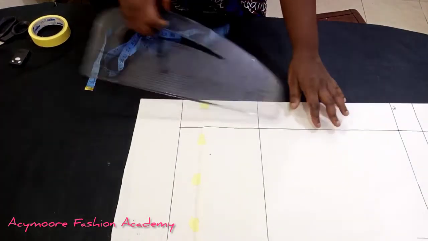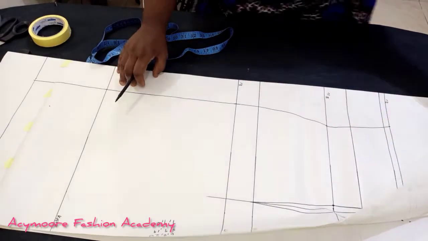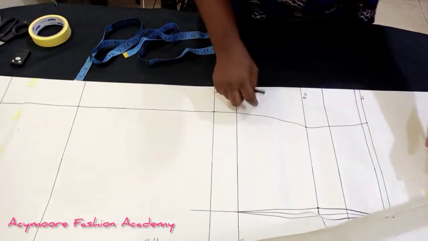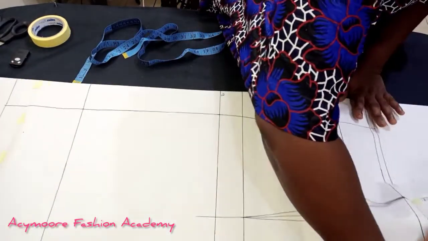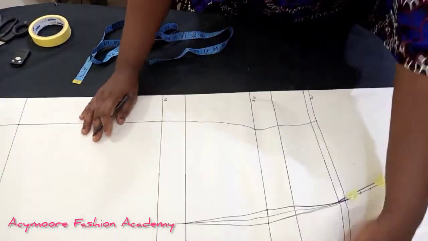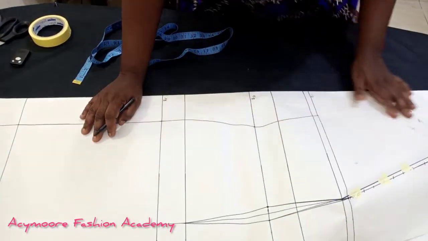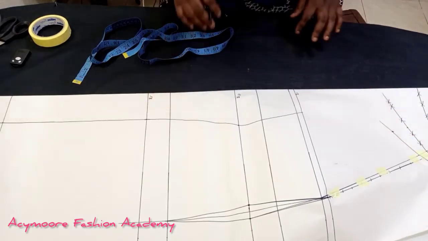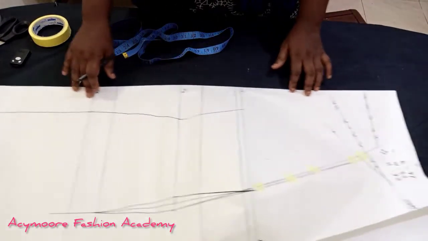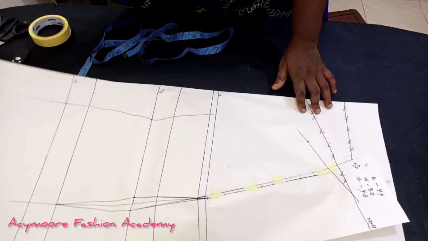So that's it. So we're almost done with the front pattern. We're almost done. So the next thing we're going to do is our neckline measurement.